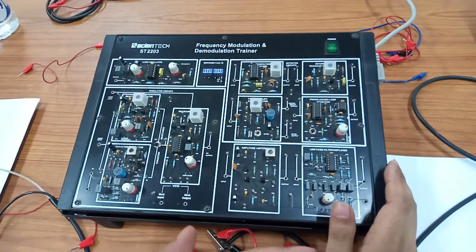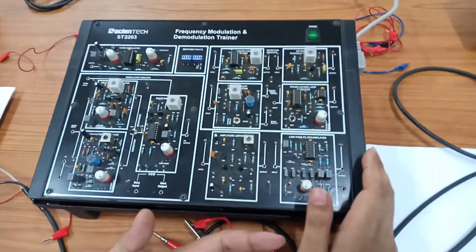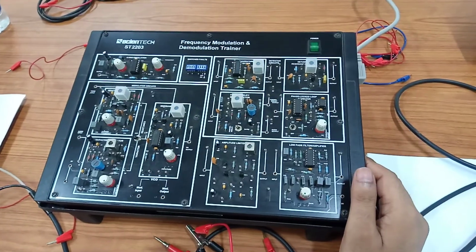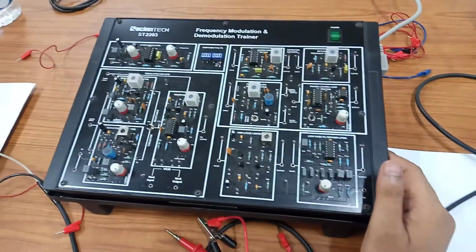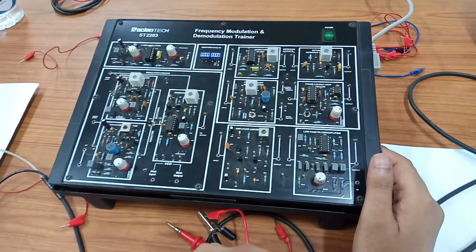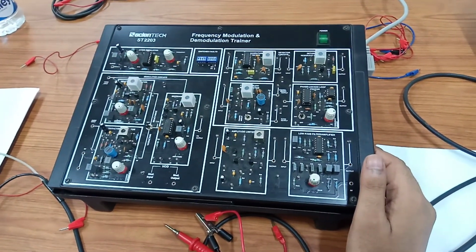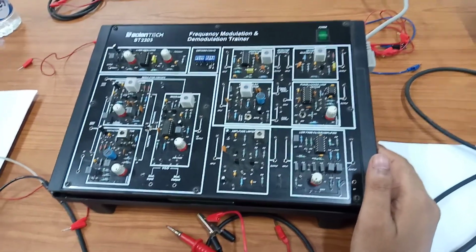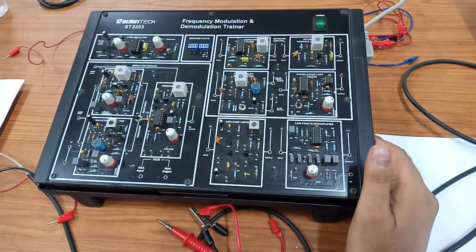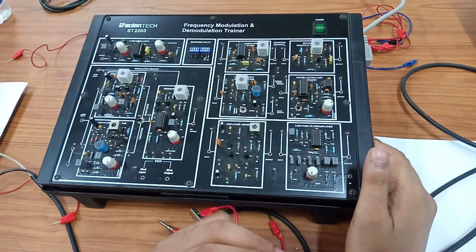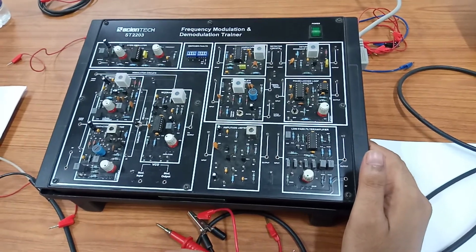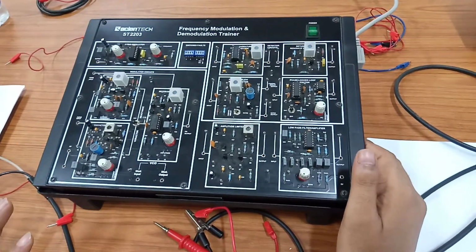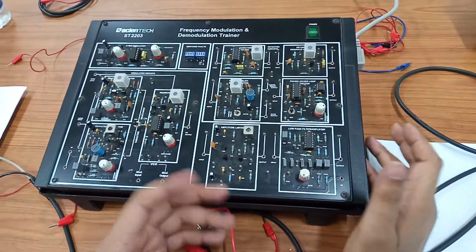The FM channels have a frequency range of up to 108 megahertz. If you remember any two channels, there will be a guard band between any two channel frequencies, a minimum guard band. If you consider Big FM 92.7 megahertz and Red FM 93.5 megahertz, you will come to know there is a minimum gap of 800 megahertz in between these two bands. So a minimum guard band is required so that interference can't be there.